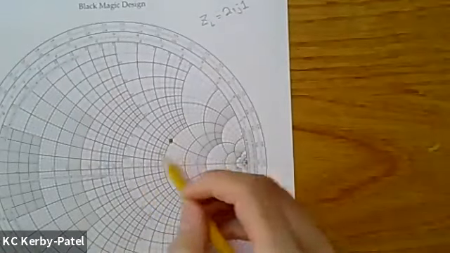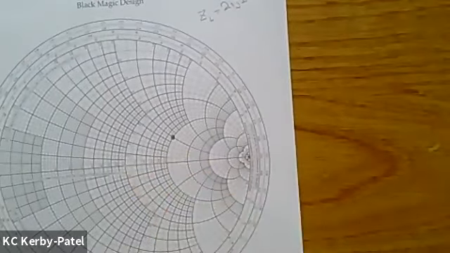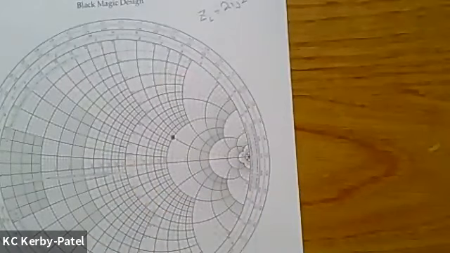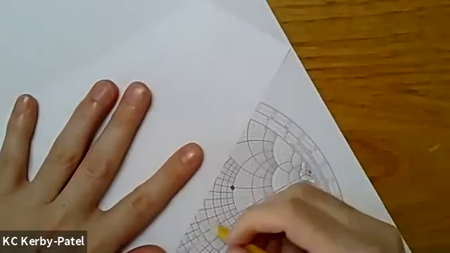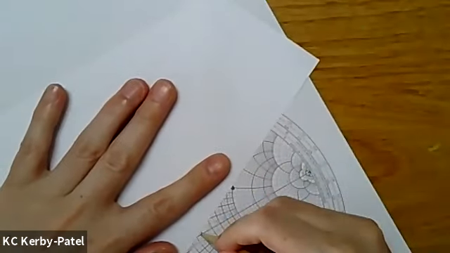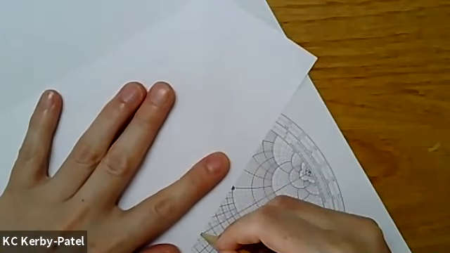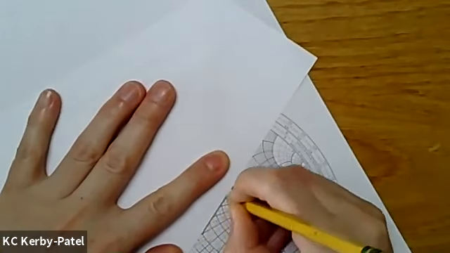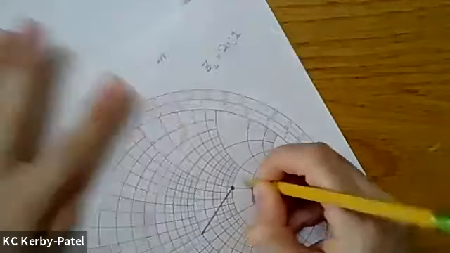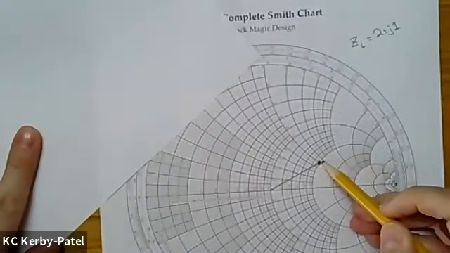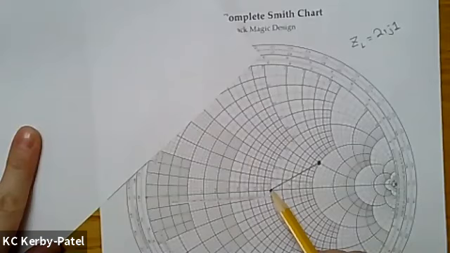Then my reflection coefficient here, and this is where I wish I hadn't lost my compass and ruler. I was looking for them today and couldn't find them. Never have a 4-year-old. The reflection coefficient here has magnitude equal to the distance between that load impedance point and the center of the Smith chart.